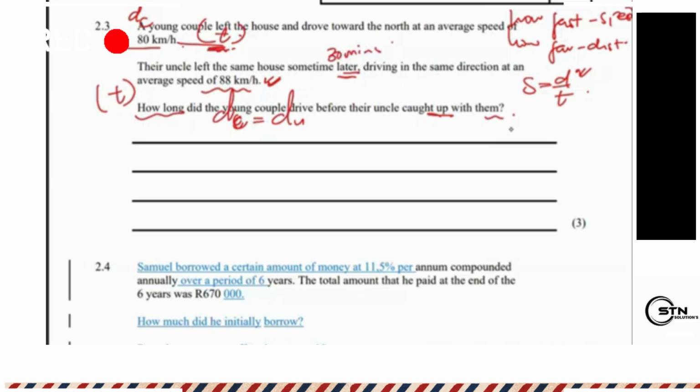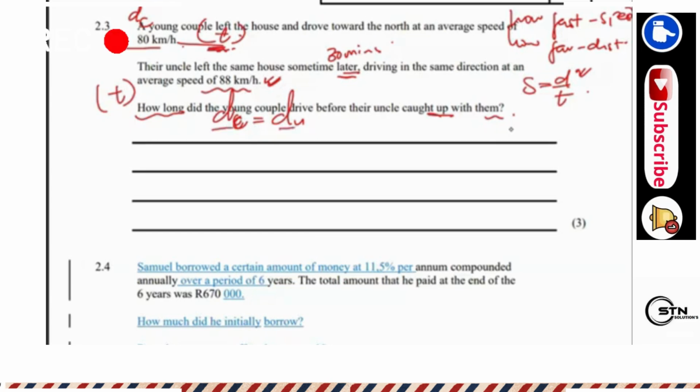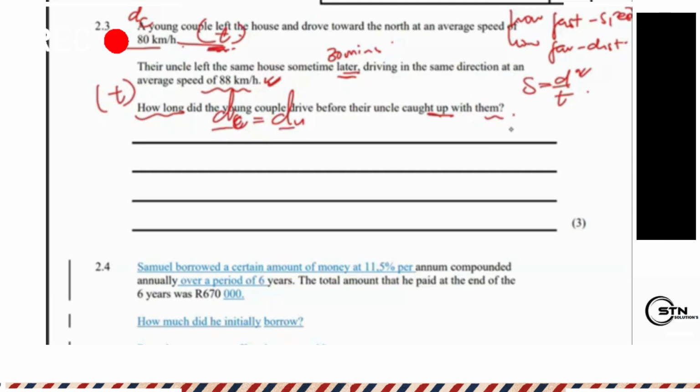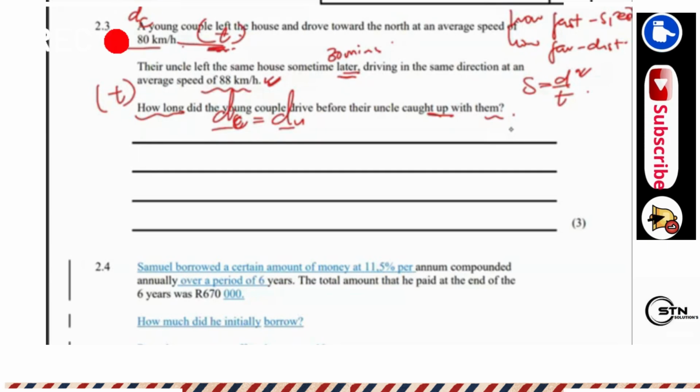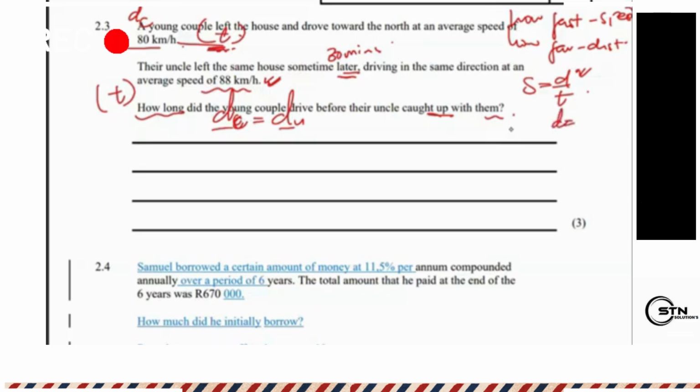so that this equation of ours of the same distance of the uncle and the couple can really be put into practice. So what this means is that if I'm looking at the distance, remember we say distance is going to be the speed times the time.